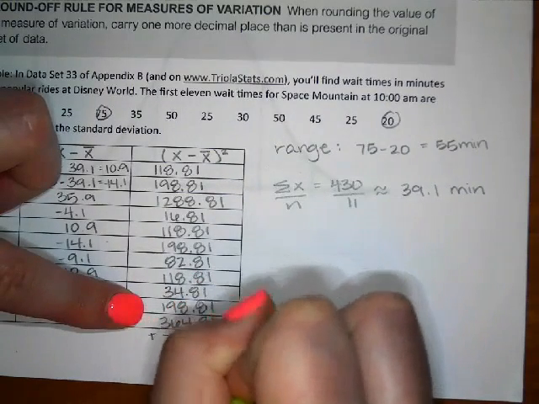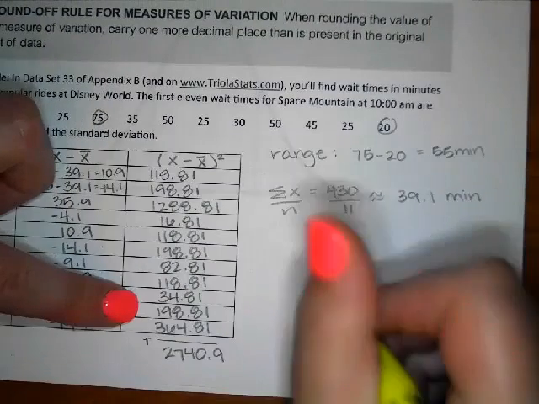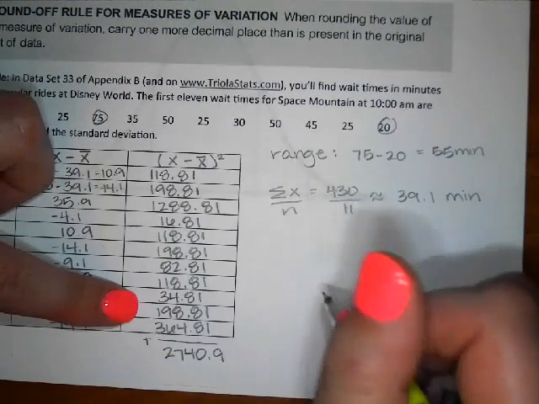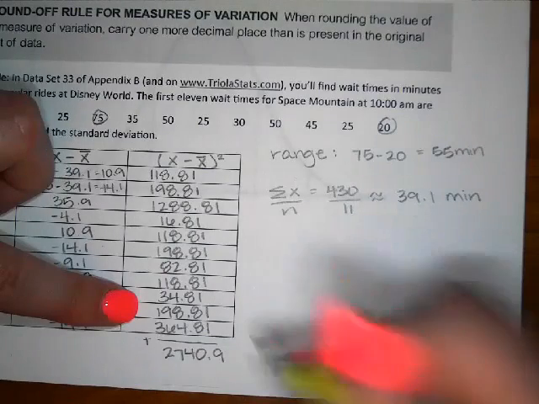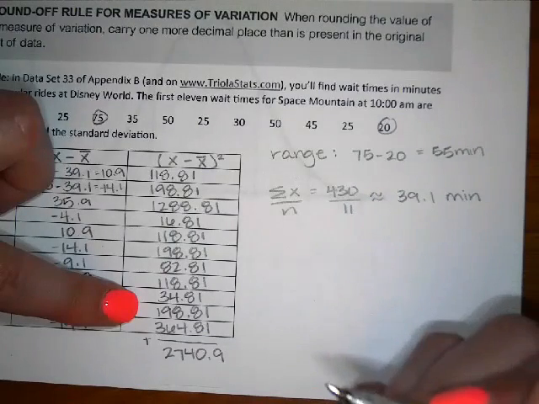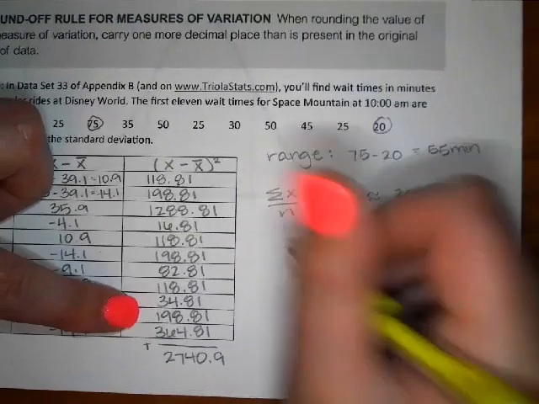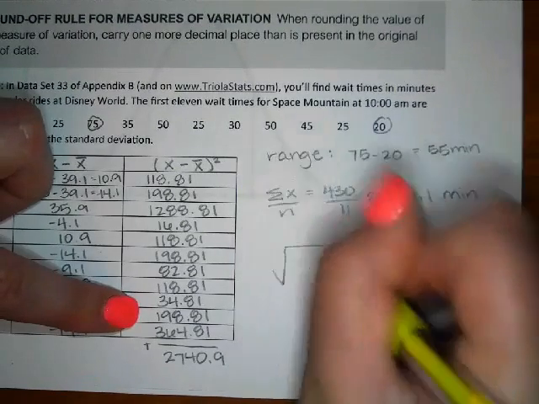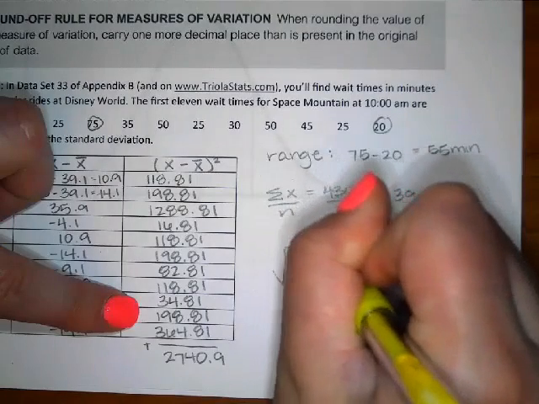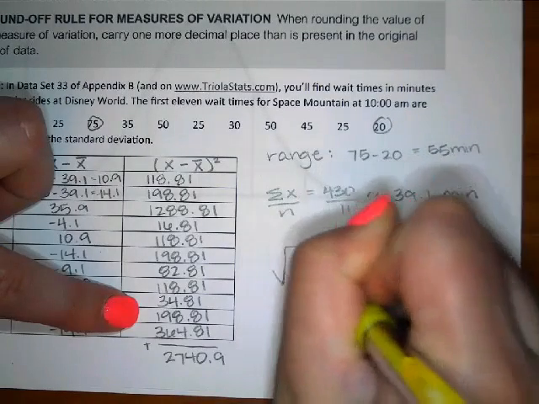Okay, so there's our sigma of x minus x bar squared, and I'm going to be dividing that by n minus 1, which is 10. So I'm going to have the square root of this number over 10. And that's going to be my standard deviation.